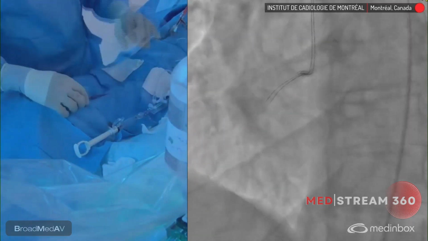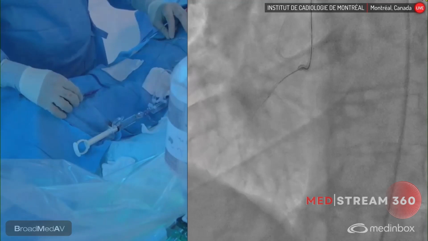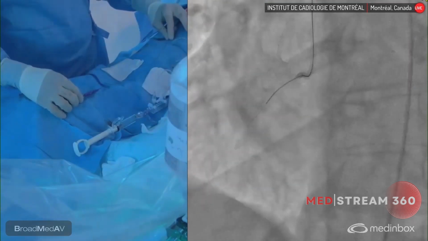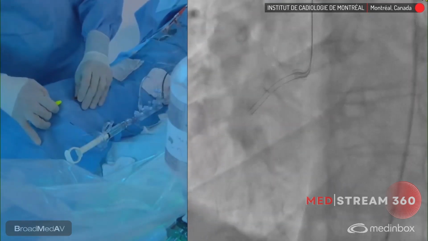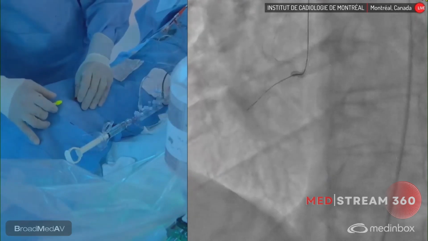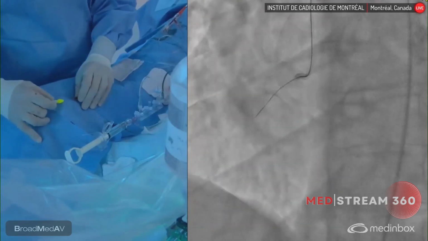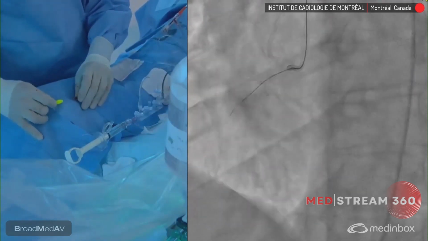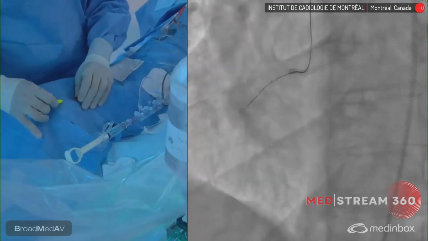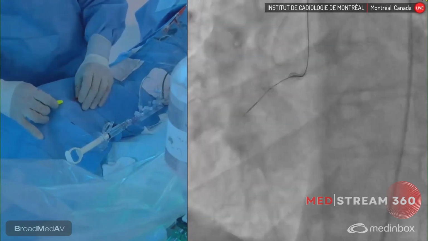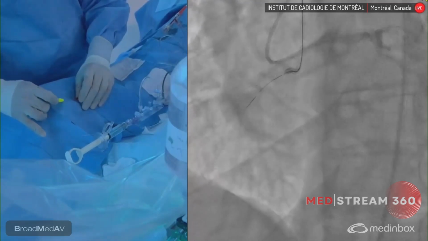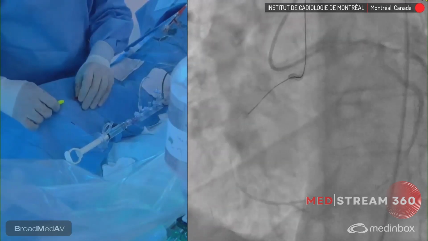So we can already see the wire buckling, which indicates that it's stopping at the lesion. We purposefully have two setups to distinguish both catheters. So if we're going to do injections from the left system, it's going to be through the automatic injector. And if we're going to do manual injections, they will be through the RCA catheter.